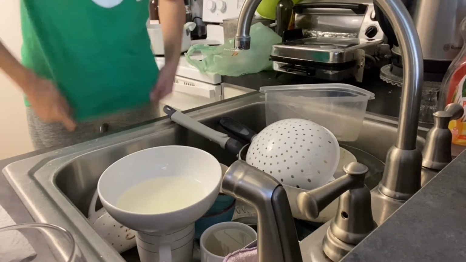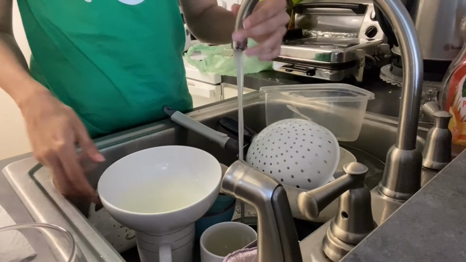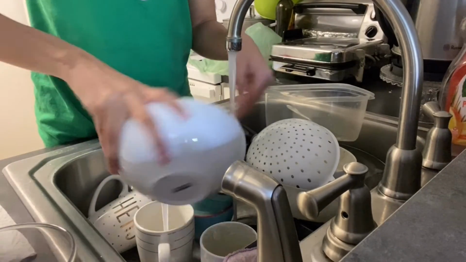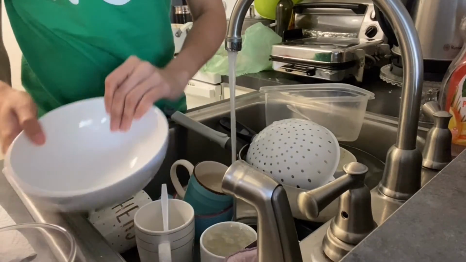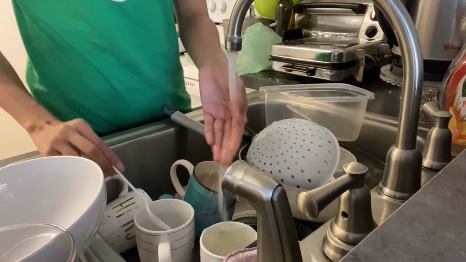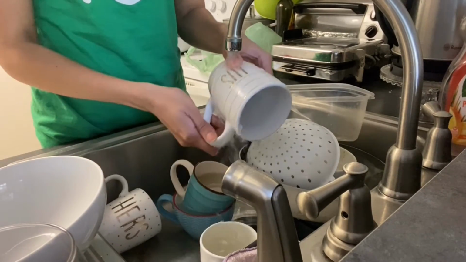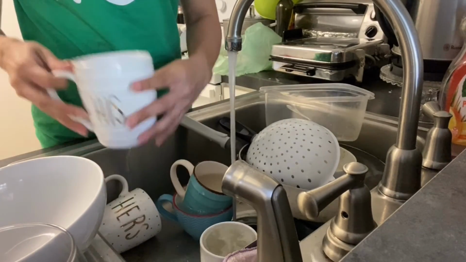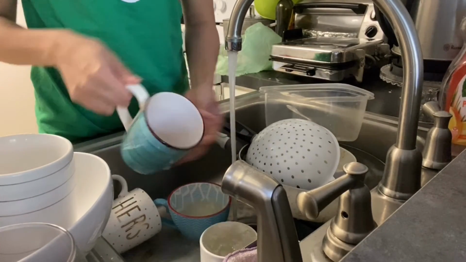Hi guys, so I'm going to show you how I typically wash my dishes. The first thing I do is I rinse all the dishes. I want to make sure there's no additional food left over. Typically with water you can just remove any food that has been left over, so that's what I do first.